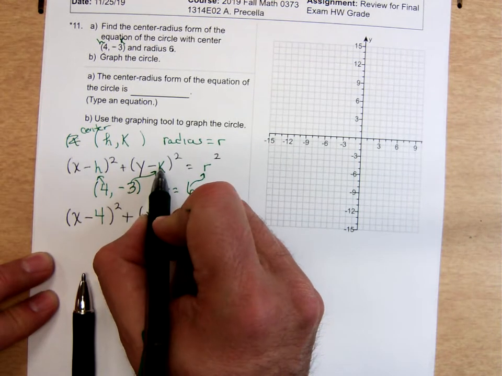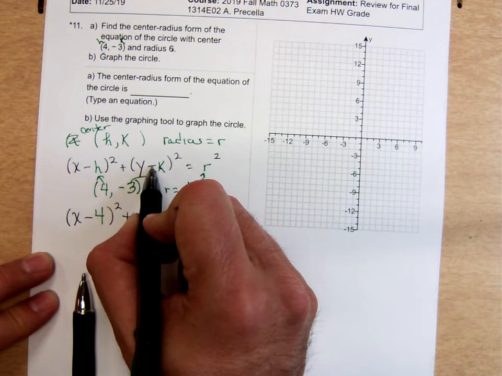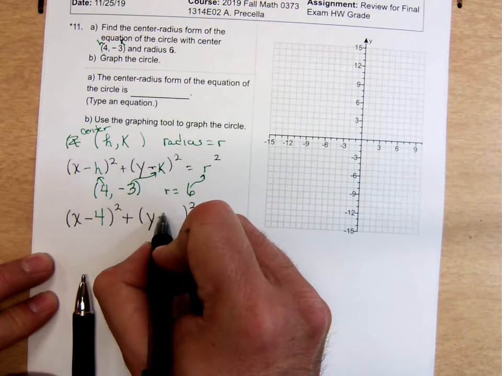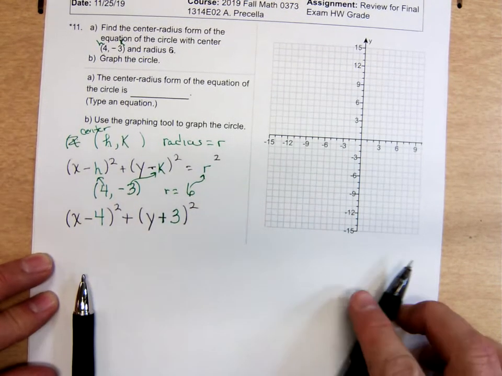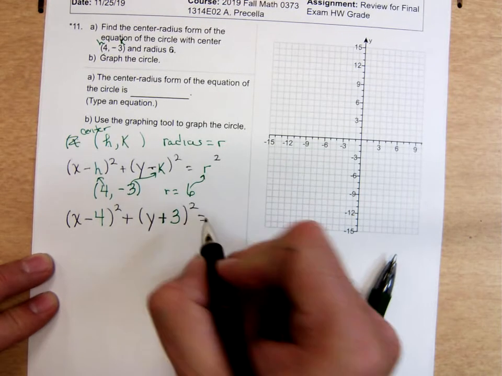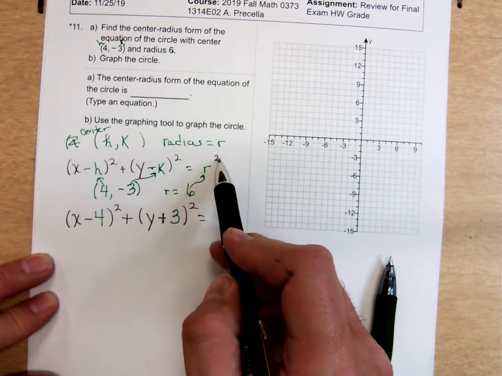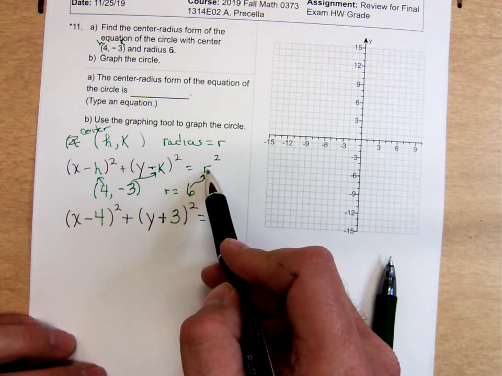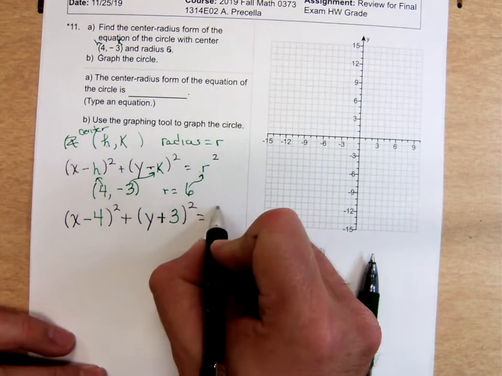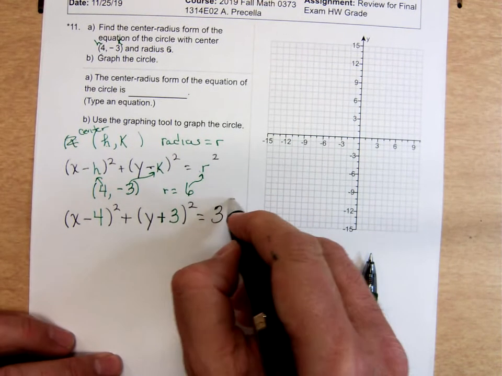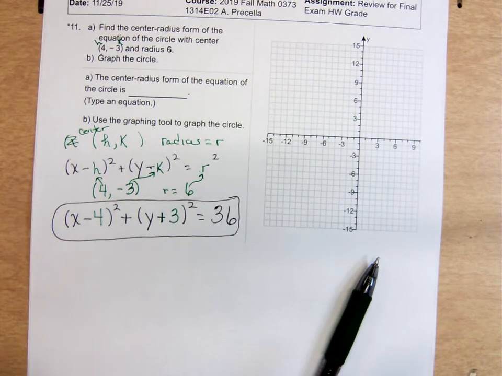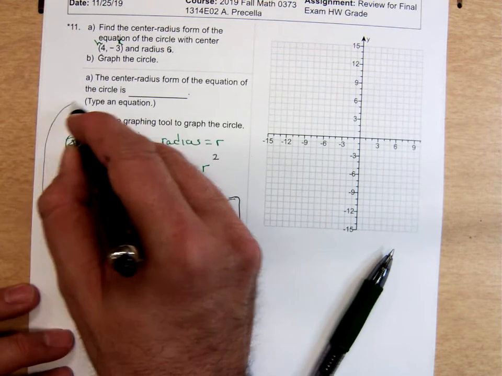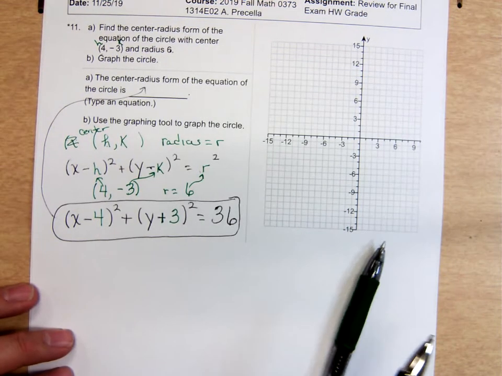So when I put a green -3, we have the black minus, then another minus, that's the green minus, turning that into a plus, equals r squared. Well, when we put the green 6 in place of the r, that's just going to be a 36. So x minus 4 squared plus y plus 3 squared equals 36. That's the equation we'll type in.